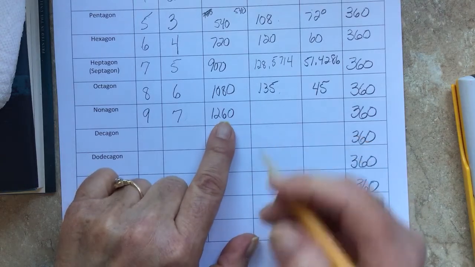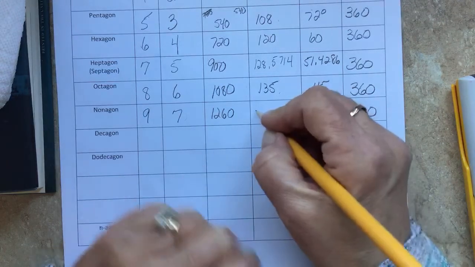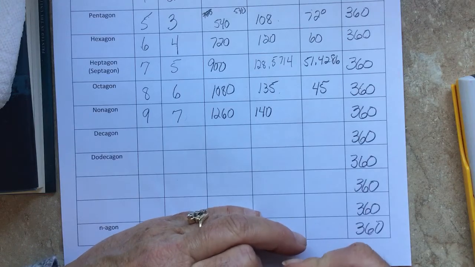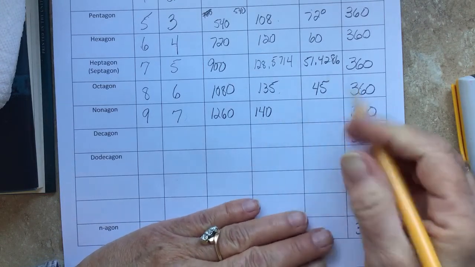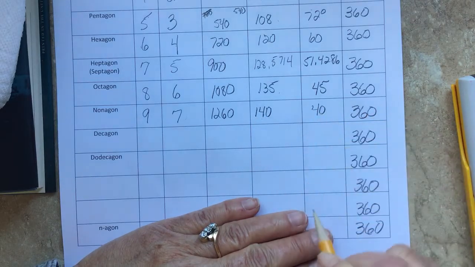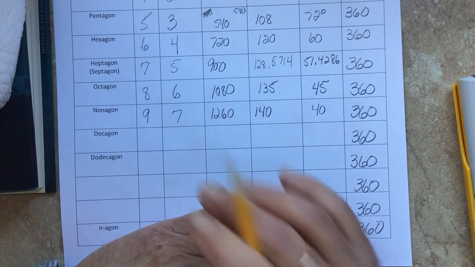All right, there's 9 of them, so I'm going to take the 1260 and divide that by 9. And I get 140. If an interior angle is 140, the exterior must be 180 minus 140, so 40 degrees. Let's double check. It has 9 sides. Each one is 40. 40 times 9 is 360. We're good.